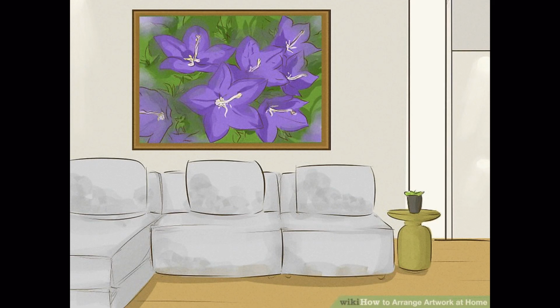Expand your idea of what art can be. You can frame postcards, maps, old collages, or scrapbooking pages as an inexpensive alternative to traditional artwork. Prints or posters can be matted and then attached to the wall.